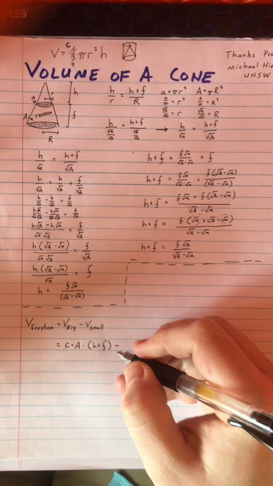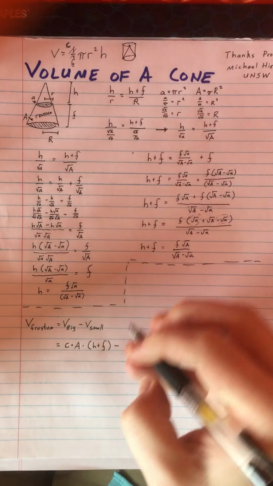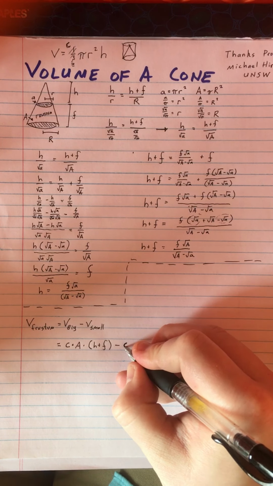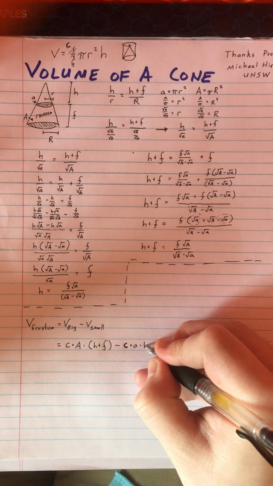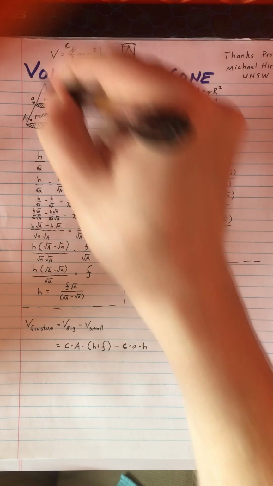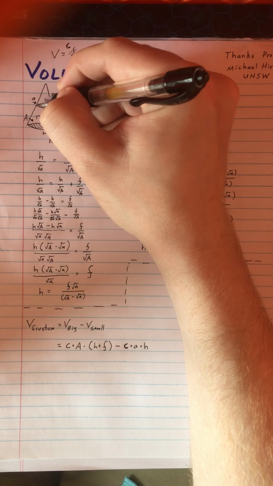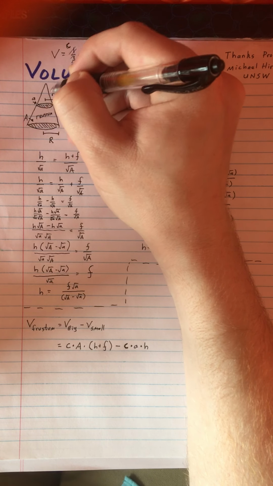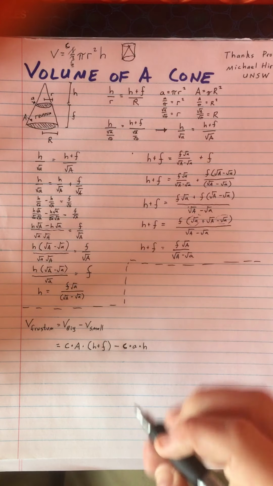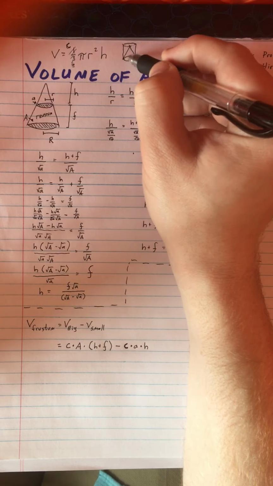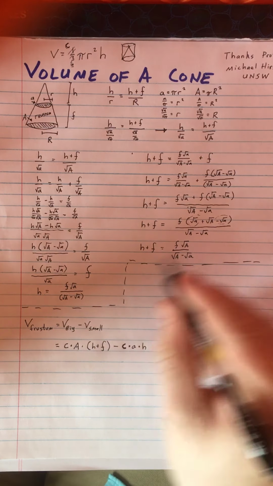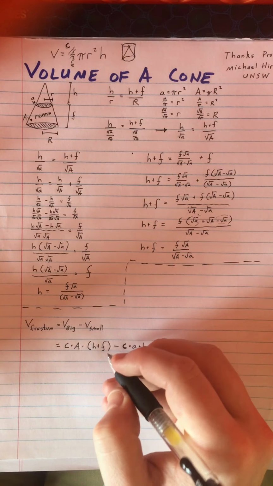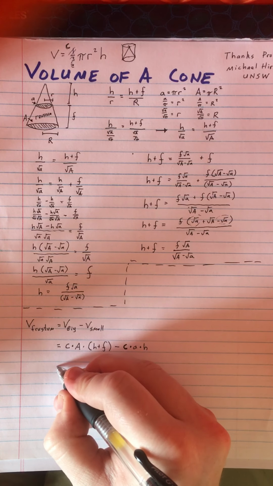And I'm going to subtract from that the volume of the smaller cone, which should be the same constant times its area times its height. So the area of its base times its height times some fraction that trims off the part of the cylinder that we don't want, leaving only the cone that's inside. Well, hey, we have terms for both of these heights. Let's go ahead and do some substitution.